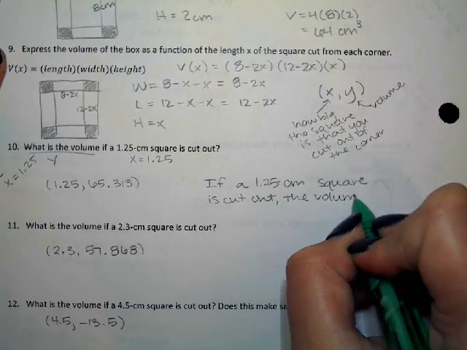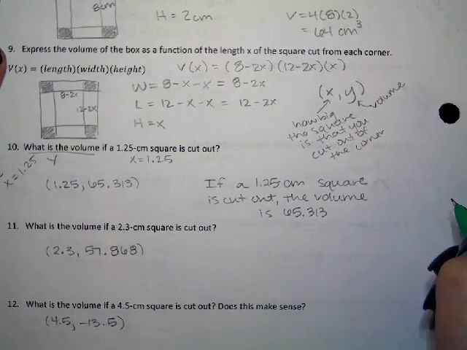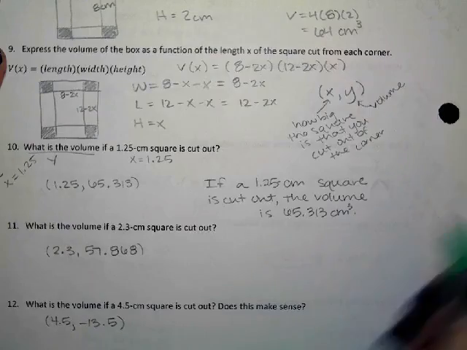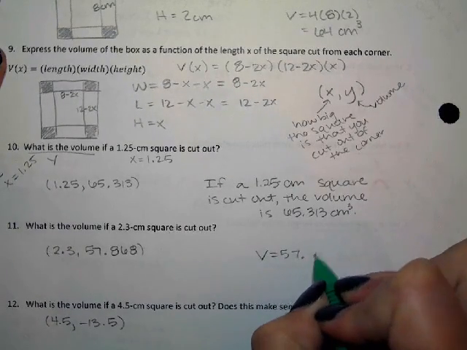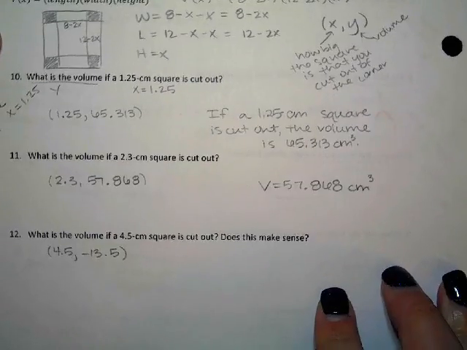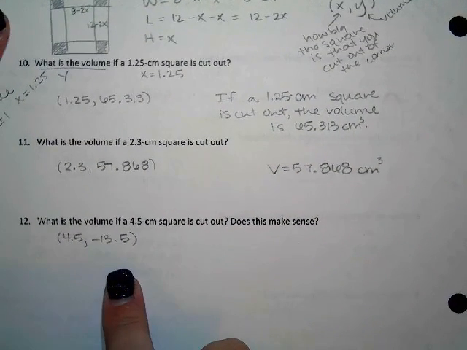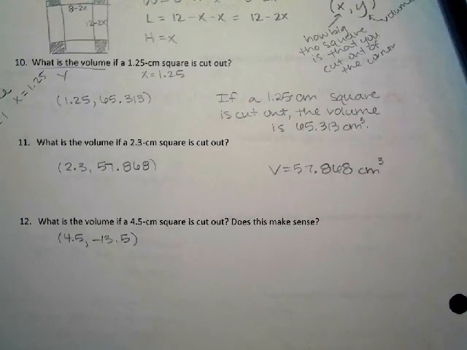All right, what about this one, number 12? What happened here? We have a paper, the width is 8. We are cutting out 4.5 centimeter squares, but the width is 8. So 4.5 from one side, 4.5 from the other side, but the width was 8. Yeah, it's a negative volume because the paper's not even big enough for you to cut out that size square, okay? So this is what we call like an extraneous solution.